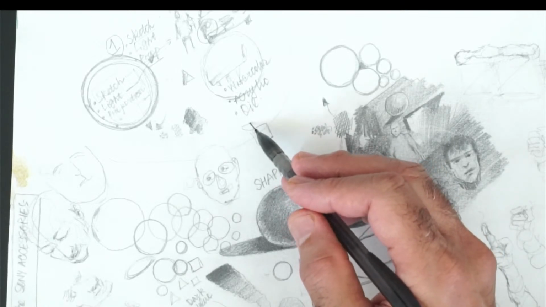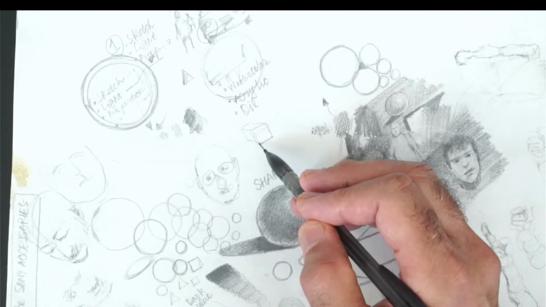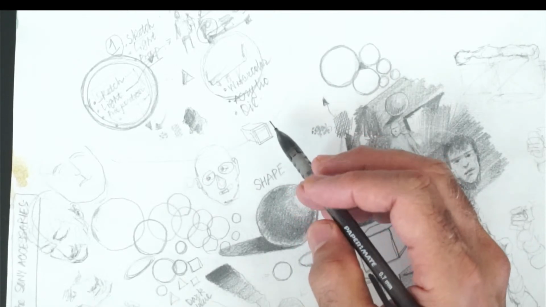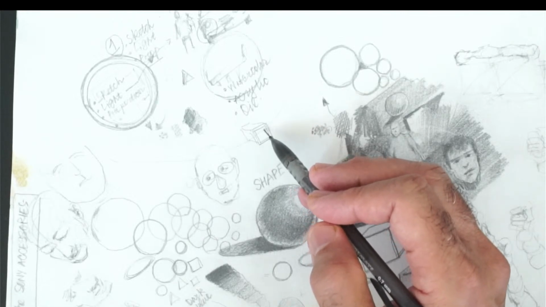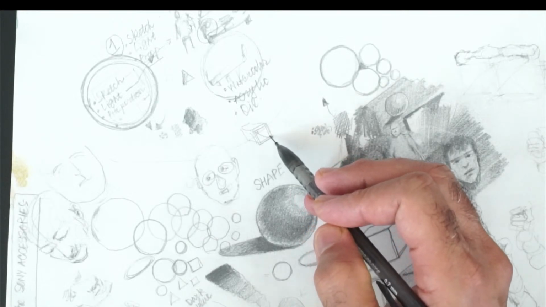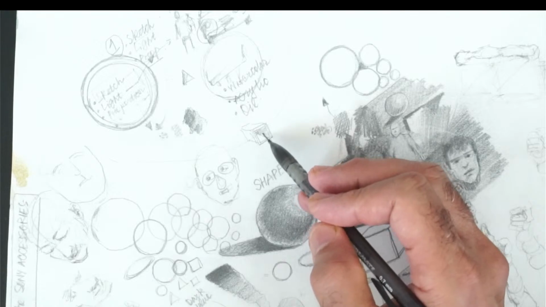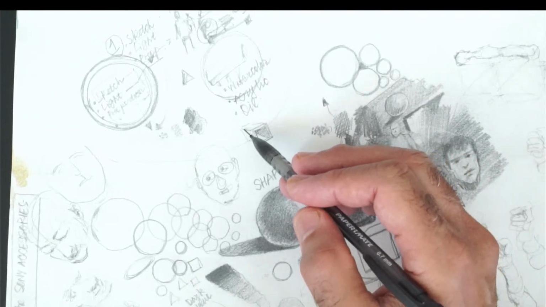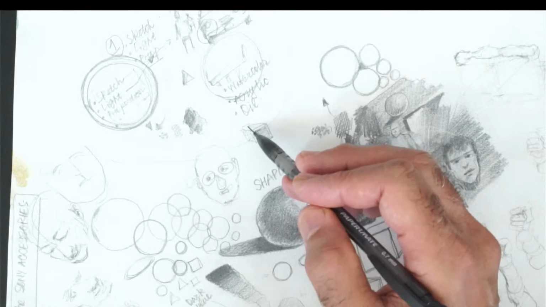You need that information for those disciplines: oil, pastel, acrylic. Whatever you do, that information is required before you go to perform the other.